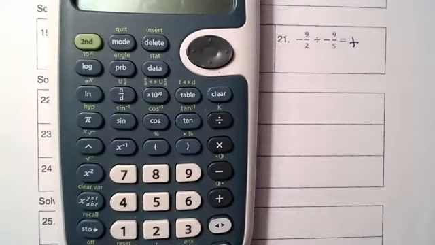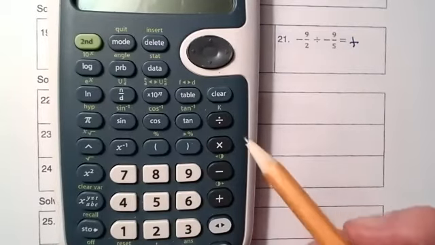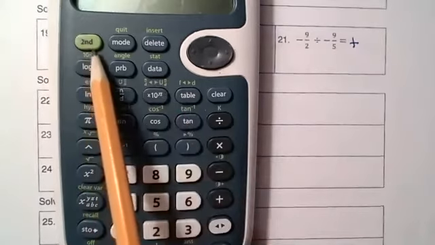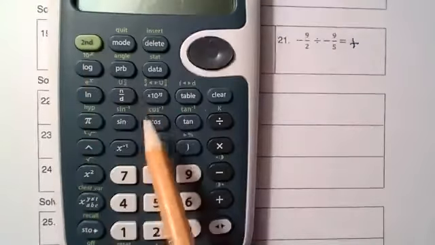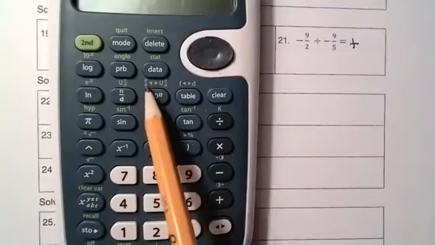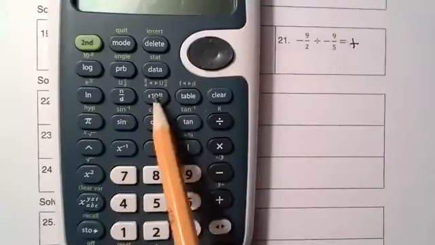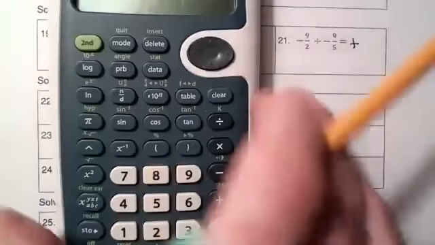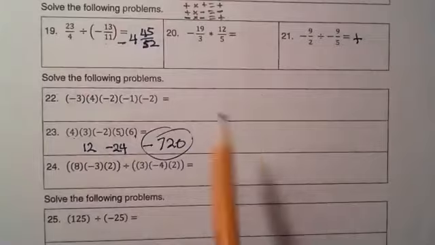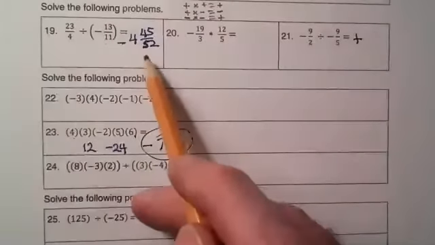I'm trying to find that button. Oh, it's right here. You would do second, and then this little button right here that looks like it's got a fraction and a mixed fraction. That will convert an improper fraction into a mixed fraction like 4 and 45 over 52.